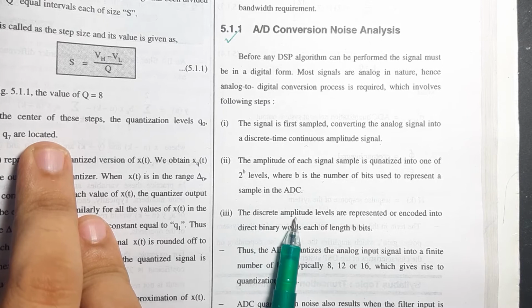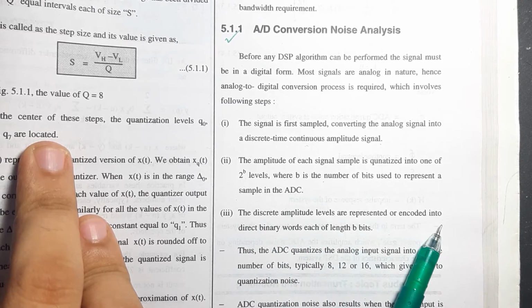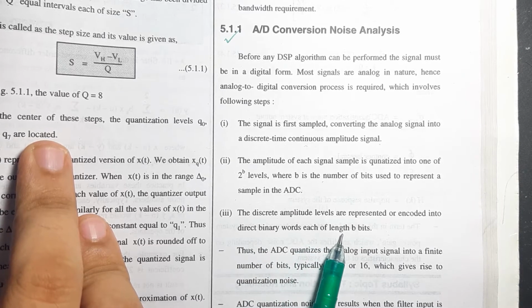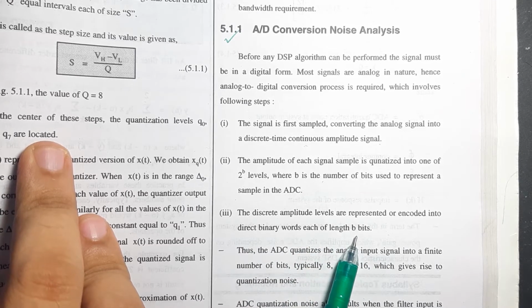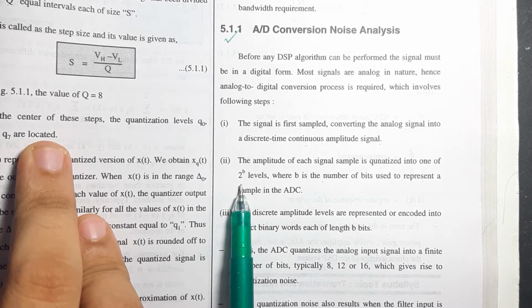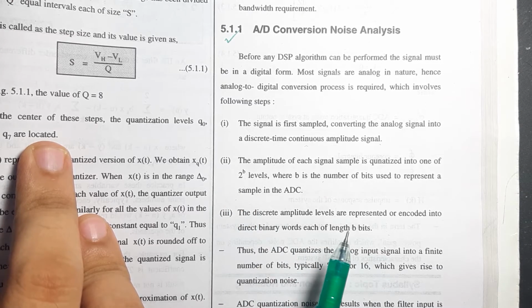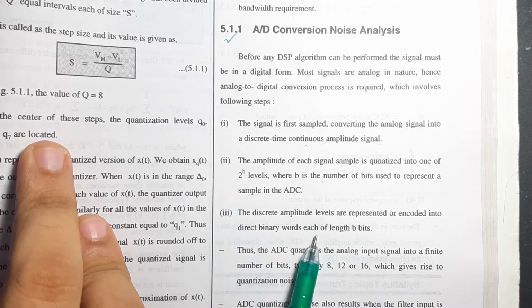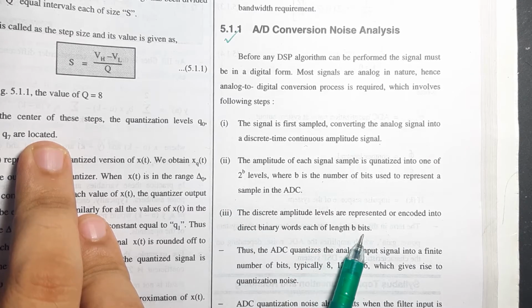Now the discrete amplitude levels are encoded into binary words, each of length b bits. So if you have 2 raised to 8 levels, your word would be of length 8 bits. If you have 2 raised to 16 levels, each word will have a length of 16 bits.